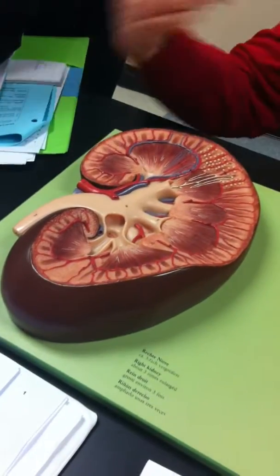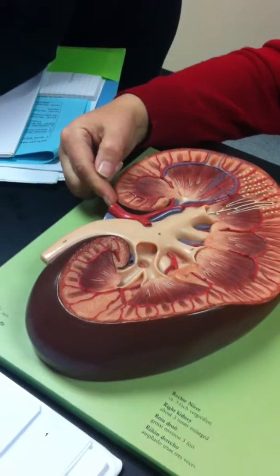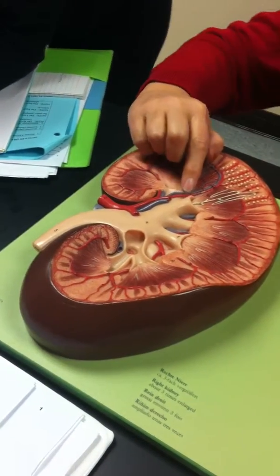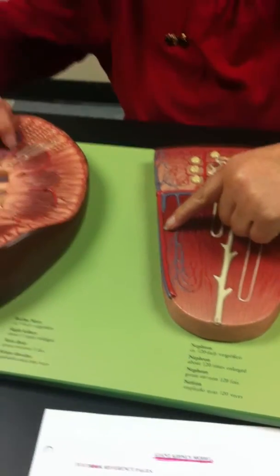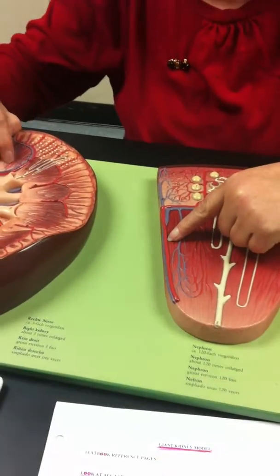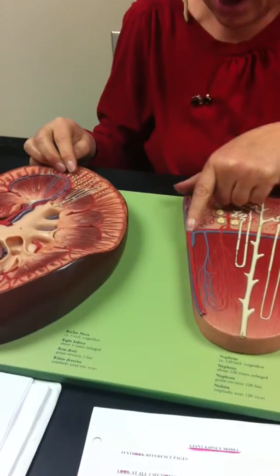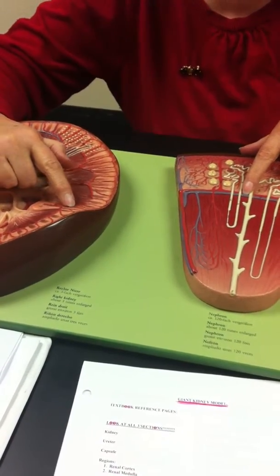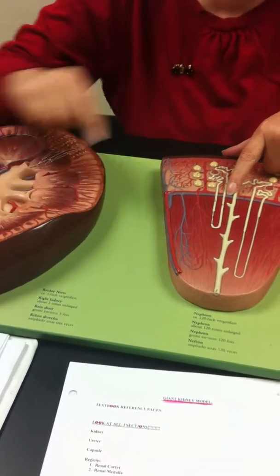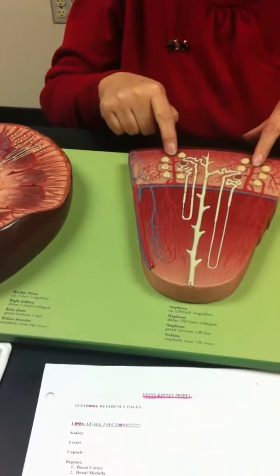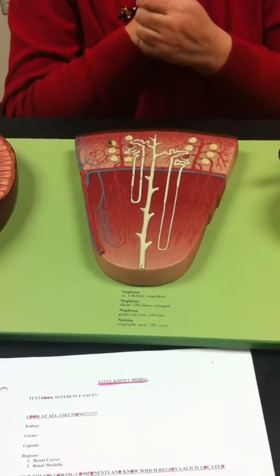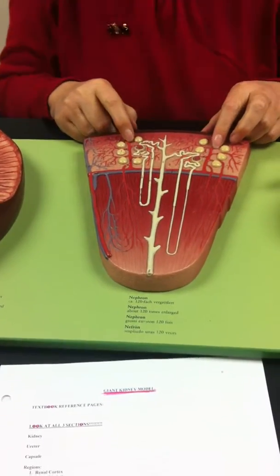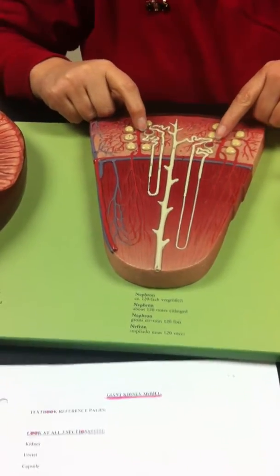And then the blood vessels. The renal artery. As soon as it branches, those are segmentals. Then you come up into the interlobar, which is actually what that piece is right there. So they're between the pyramids. Then they arc around as the arcuate. And then the branching out of the arcuate will be the interlobular. So they're getting smaller and smaller. Then you leave it and enter into the glomerulus.